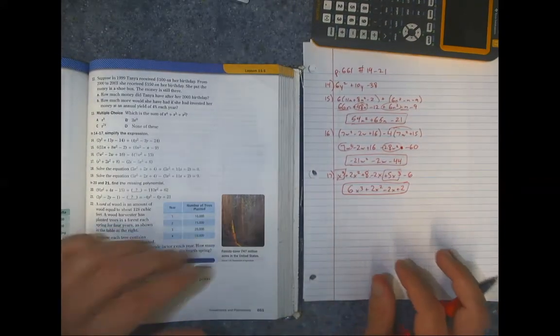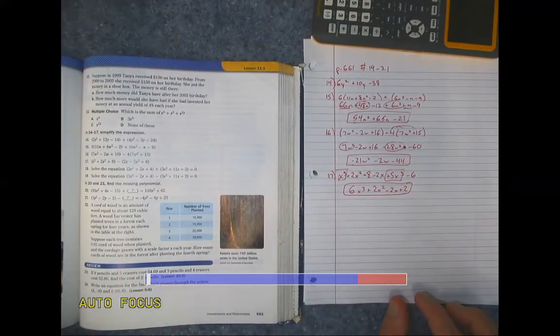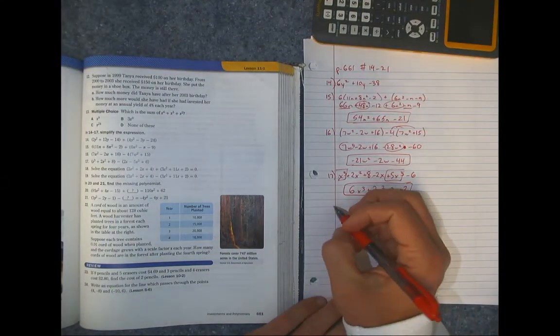All right, as we move into this next bunch here, this is where we're going to have to solve some equations, so it's going to be a little more work.